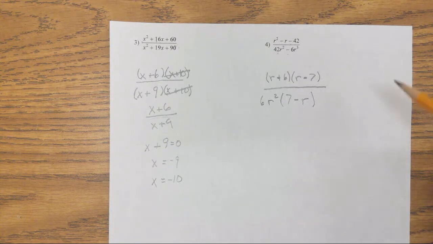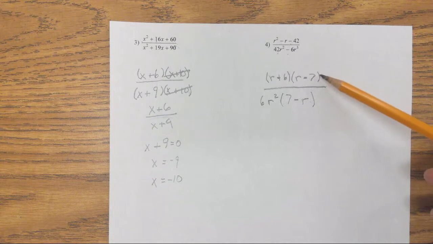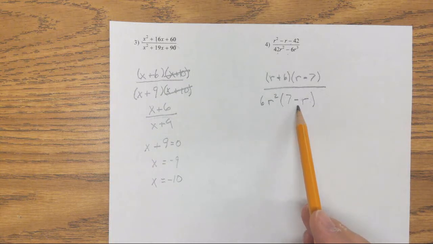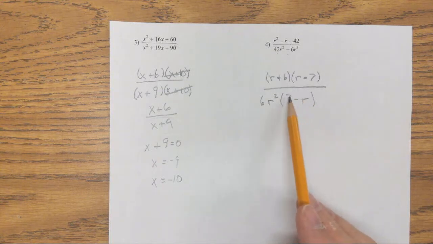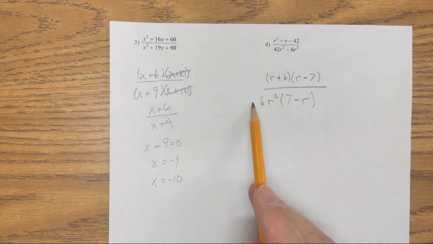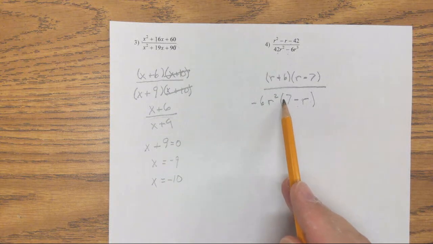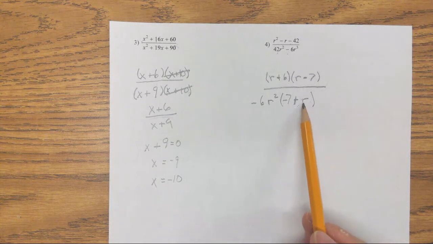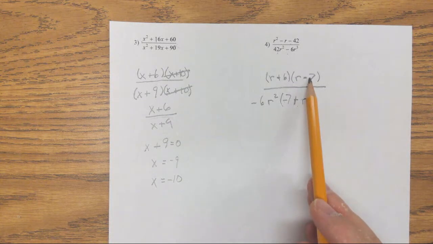This is kind of an oddball because I look at this and it's got the same numbers as this, but they're written differently. Well, when I think about that, I notice, well, what if I factor a negative out of this? Well, if I factor a full negative out, then that's going to make this negative and this positive, which essentially means I have R minus 7 and R minus 7 on top.